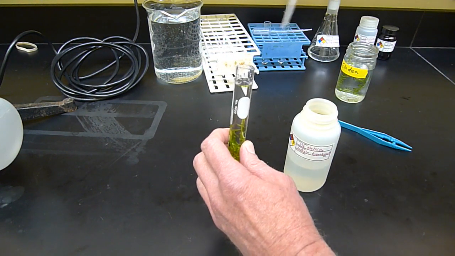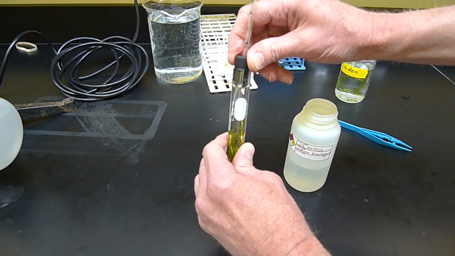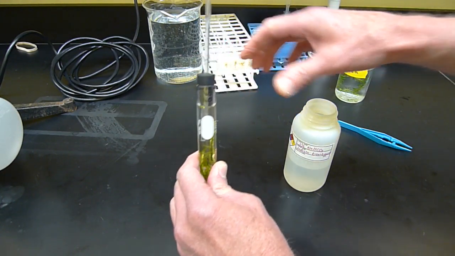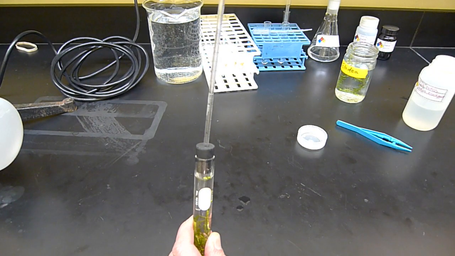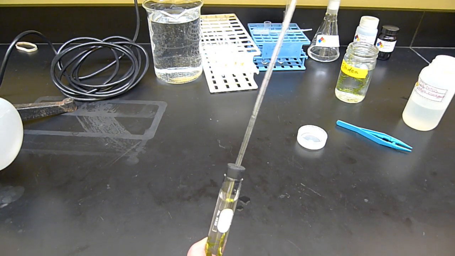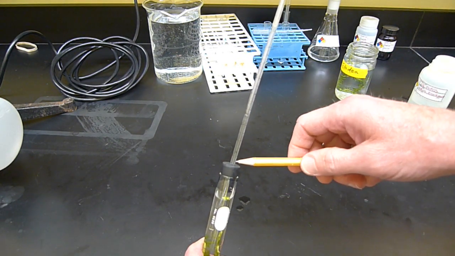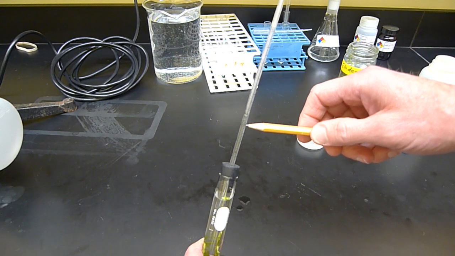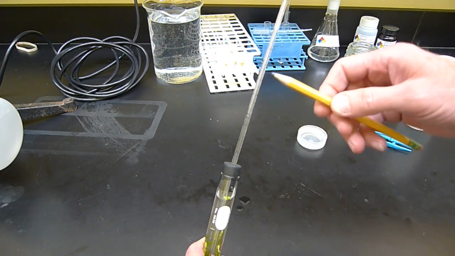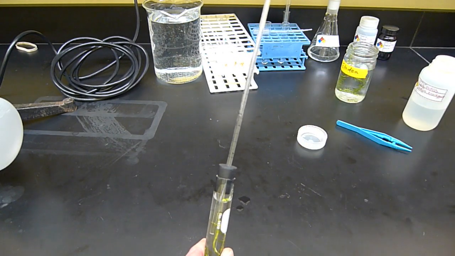When I put in the stopper, this takes some practice. Notice what happens. Maybe some white background will help. But what happens is when I push that stopper in with the volume up to here, some of the liquid is pushed up into this tube. And since it's pushed up into the tube, I can measure the position of that liquid against the scale.